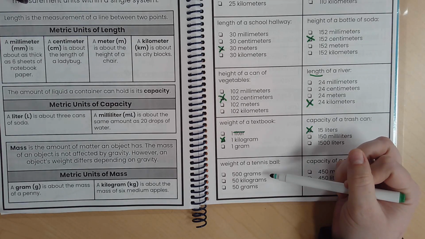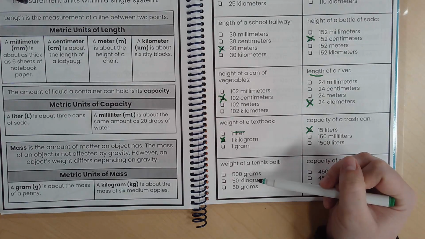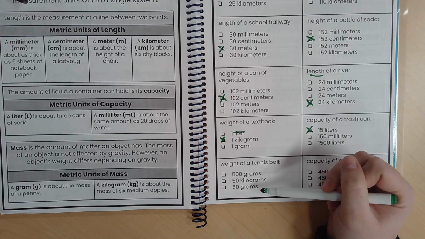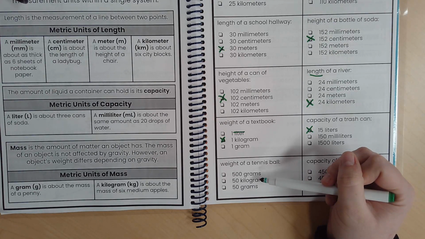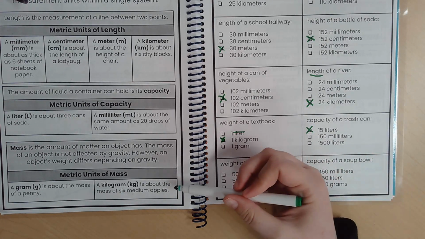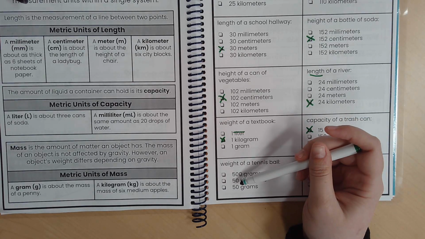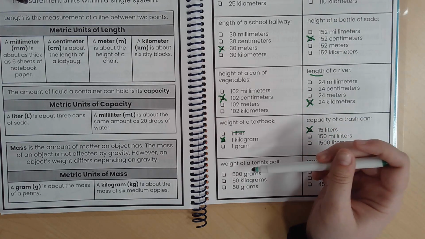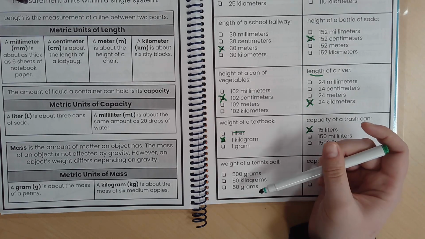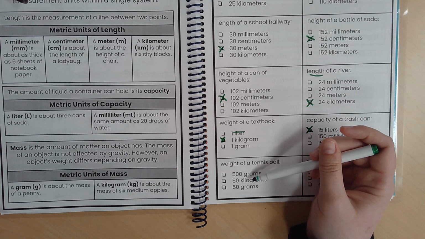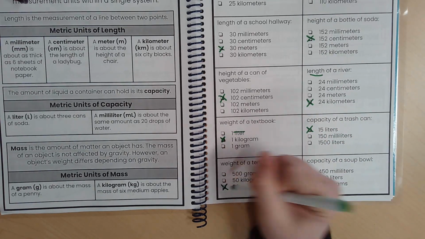For the weight of a tennis ball, we've either got 500 grams, 50 kilograms, or 50 grams. So a gram, again, is the mass of a penny, okay? And I think 50 kilograms, it's not going to be 6 apples times 50, right? So it can't be that one. 500 grams, so 500 pennies would probably be heavier than a tennis ball. So I'm going to go with 50 grams for that one.